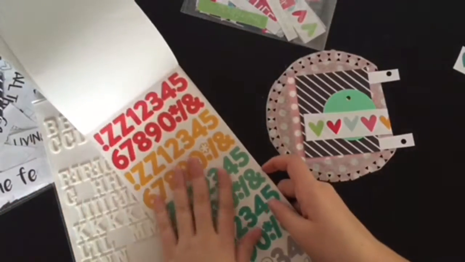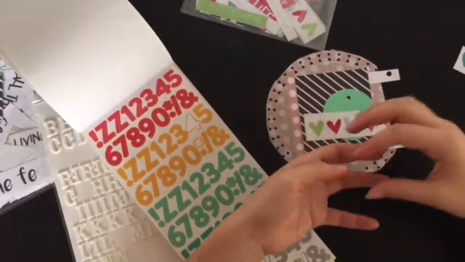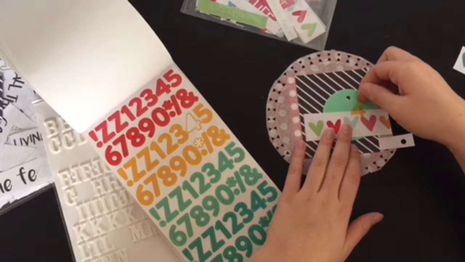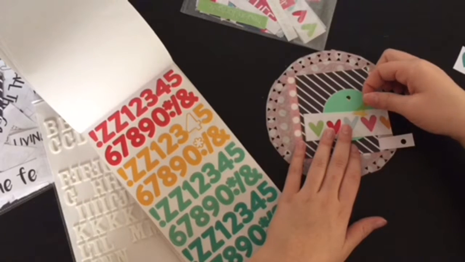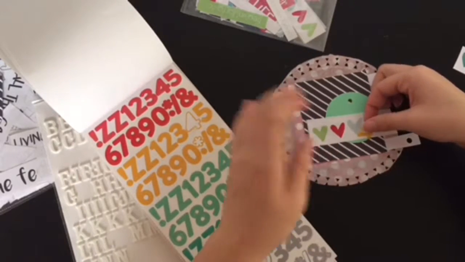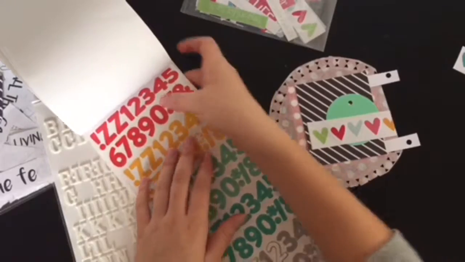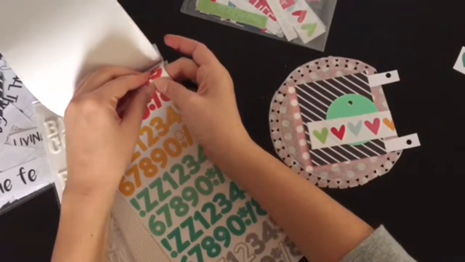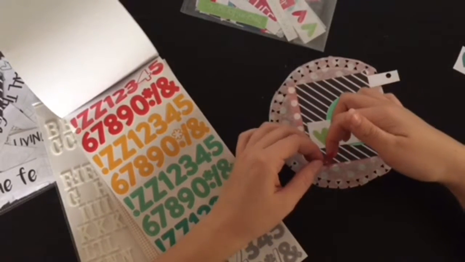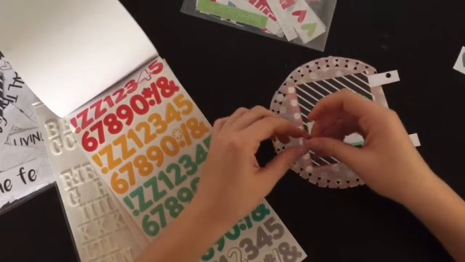So yes, what color should we do here? Let's try the yellow because it's the same yellow as the heart, but they are transparent. So if I stick it on to the green, it is not very visible. And that just gets lost there. Maybe we'll do the red. See, I haven't used any of these numbers yet, so I have plenty of options for this.